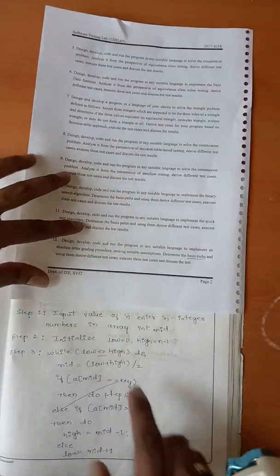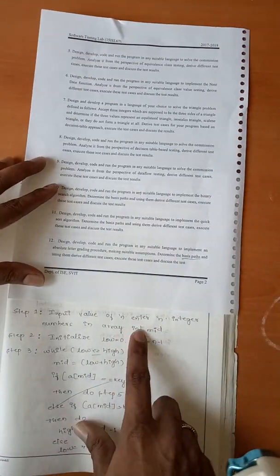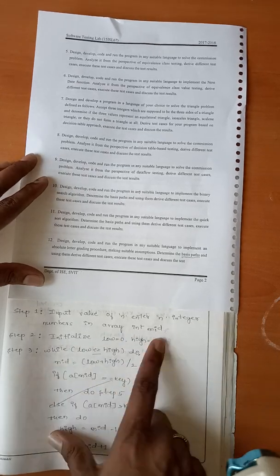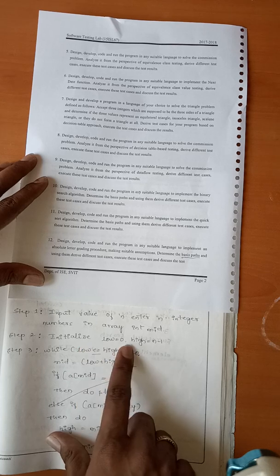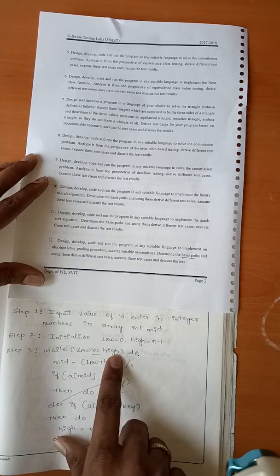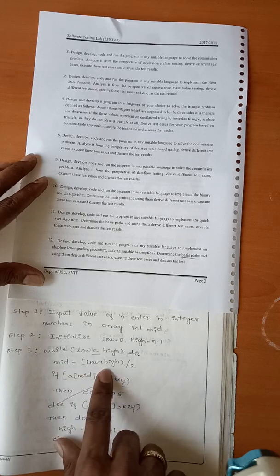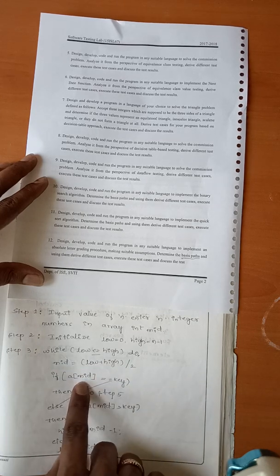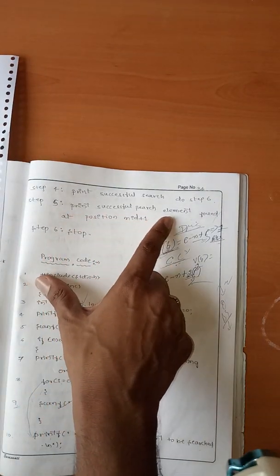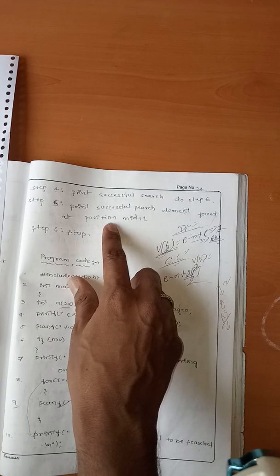Input the value of n, that is enter the value of n, the number of elements in the array. Then declare the middle value, initialize low and high. Then if low is less than or equal to high, do mid equals (low plus high) by 2. If a of mid equals key, then go to step 5. What is step 5? Step 5 is print successful search, at this position the key is found.